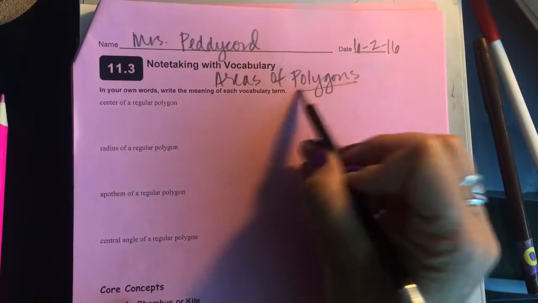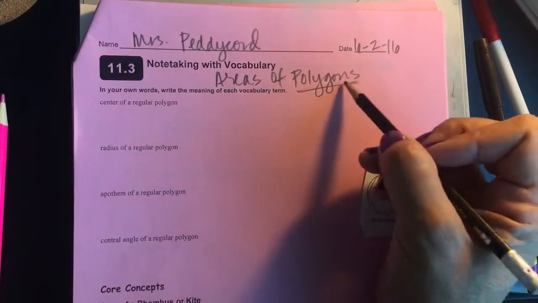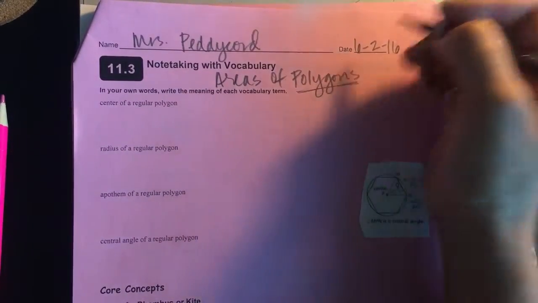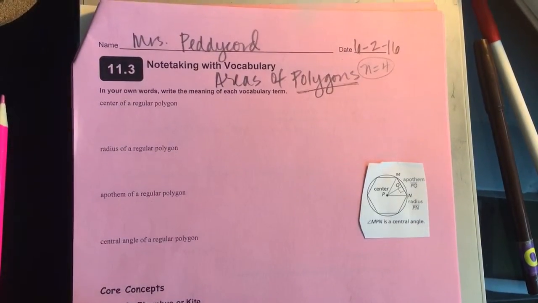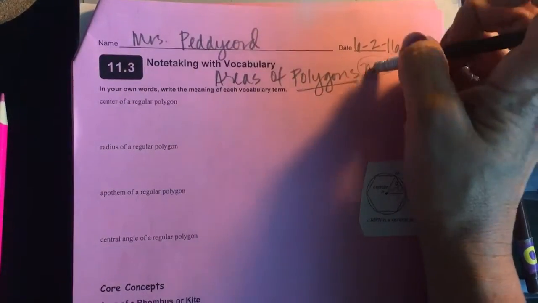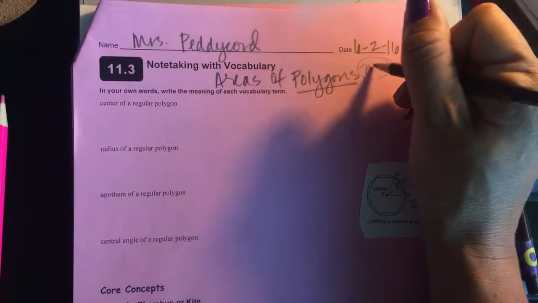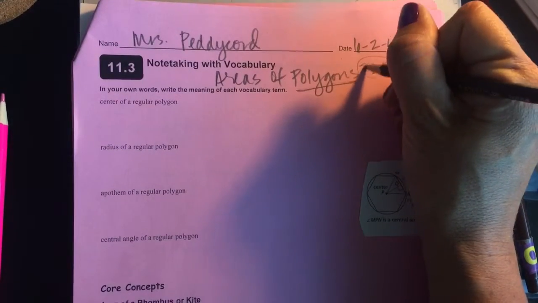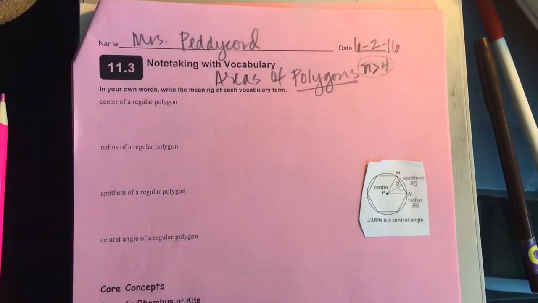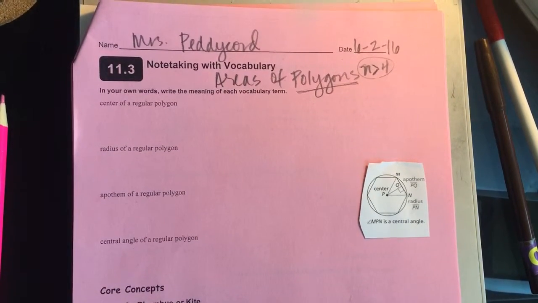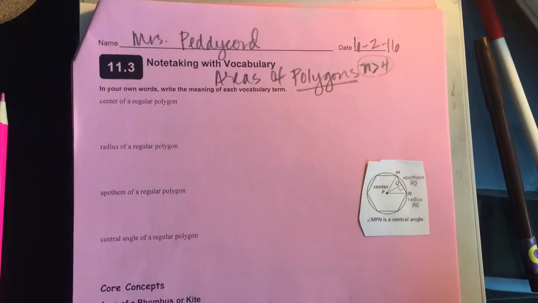So we've got some polygon stuff going on, but the fact of the matter is that all of our formulas go up to polygons that have a side length of 4. So we're going to be messing around with, actually, I'm going to write this, side lengths that are greater than 4. So if we've got to find the area of something that's bigger than a quadrilateral or a triangle, we're going to have to go into using some different strategies.